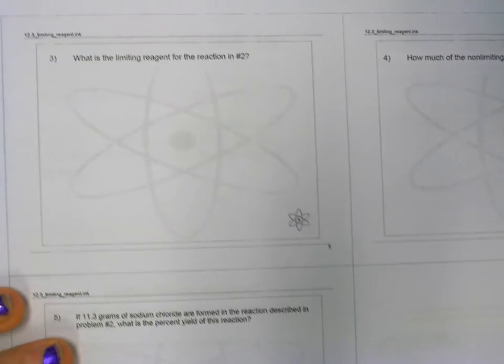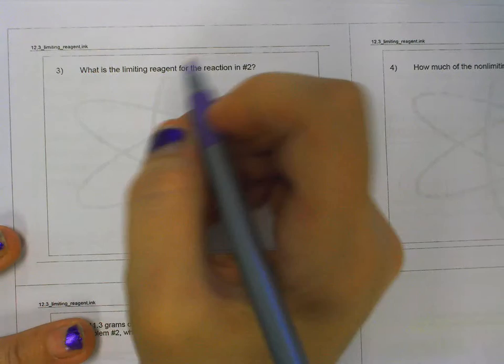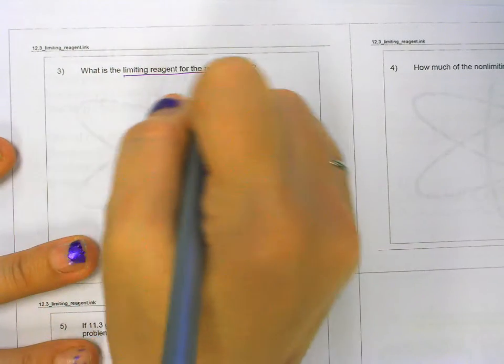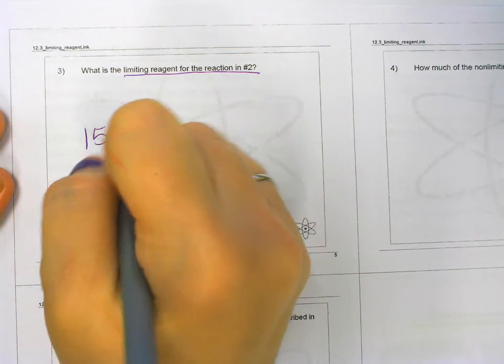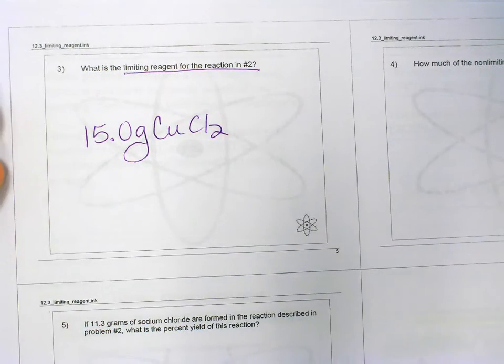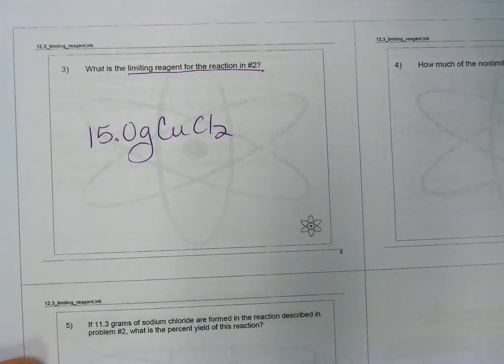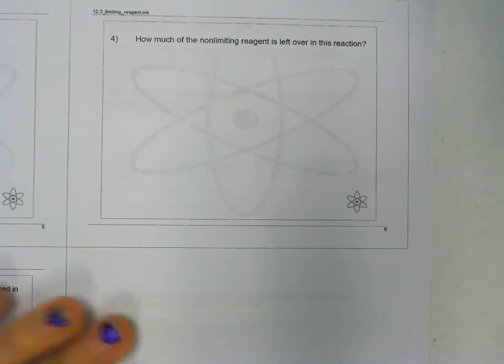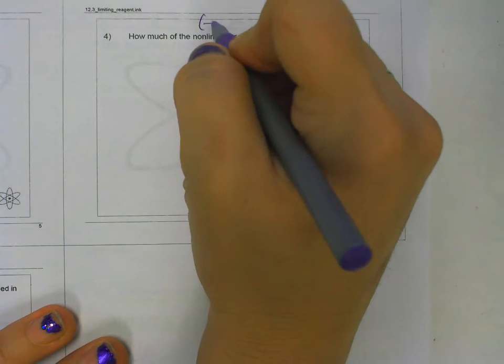So this question on the back then said, what is the limiting reagent for that reaction? So we would say it was the 15 grams of copper chloride. All right. The excess reagent was the other one. This question right here, it says, how much of the non-limiting or excess reagent was left over?